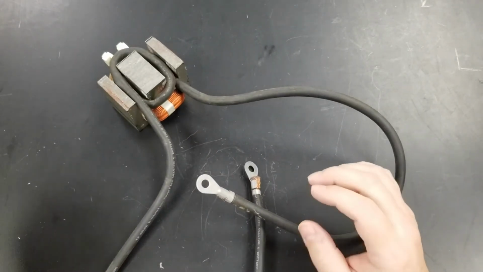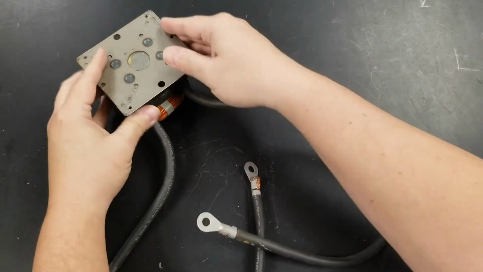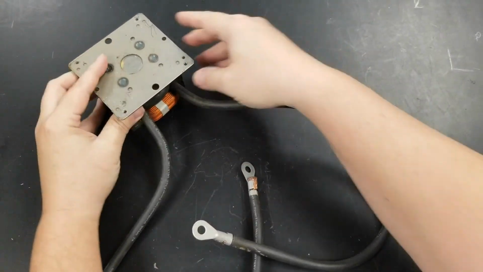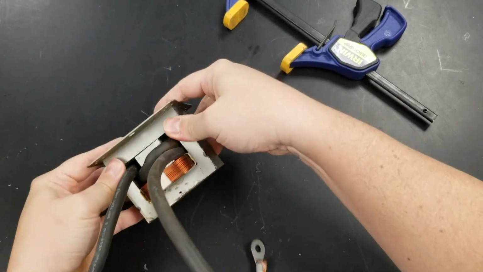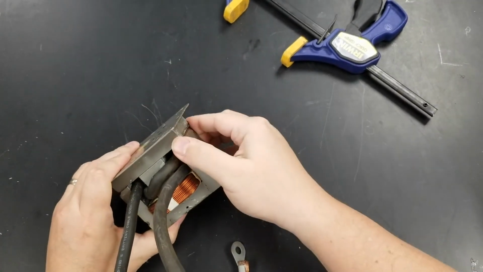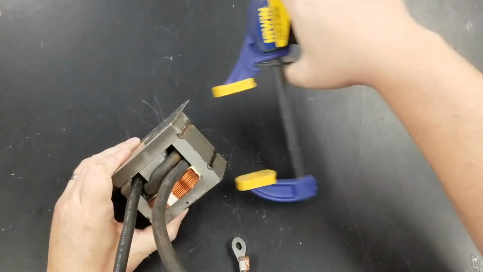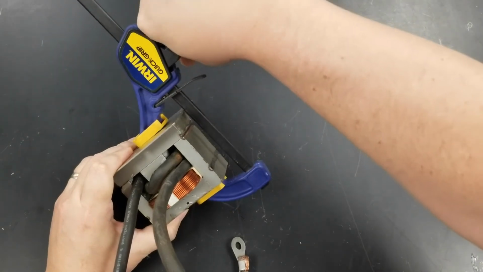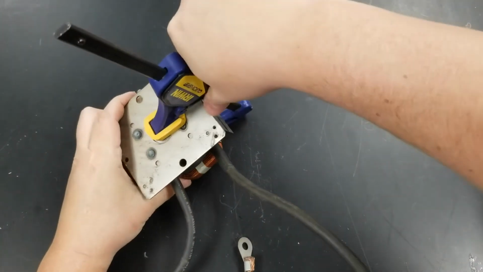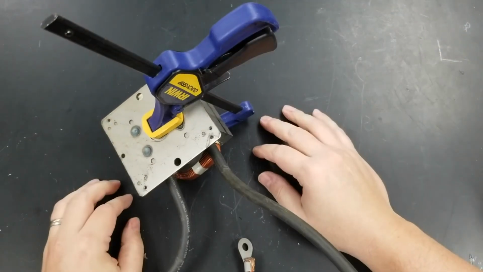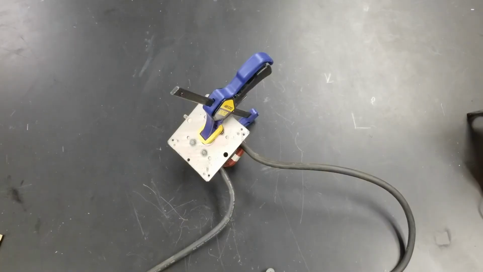So to make this work, I've got to put this top back on to keep the magnetic field all in there, right? So let me take this and put this back on. Eventually I'll epoxy this, but I'm just going to clamp it for right now. You can never have enough clamps. All right, let's go test this thing out. All right, so let's try this out.